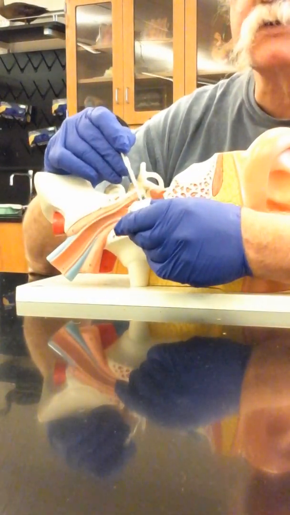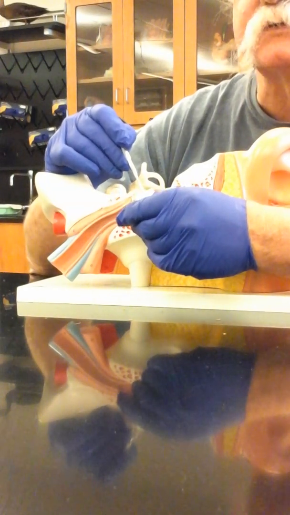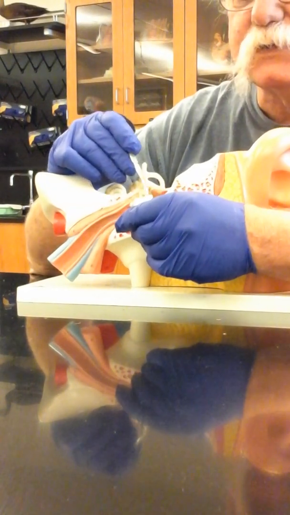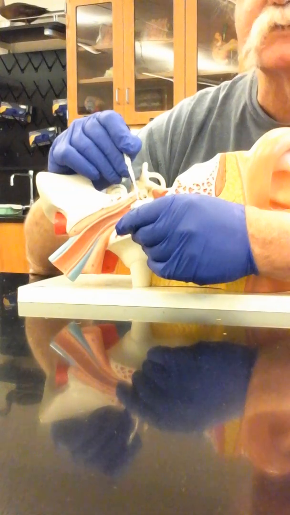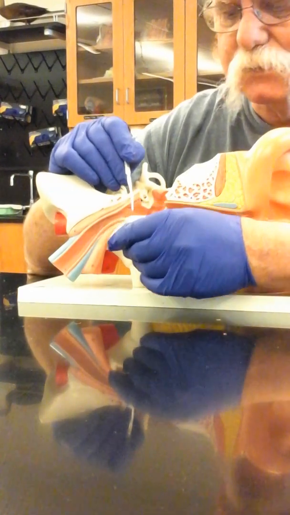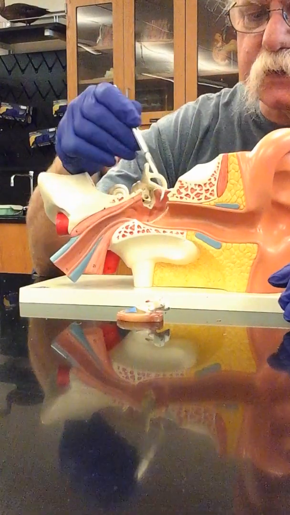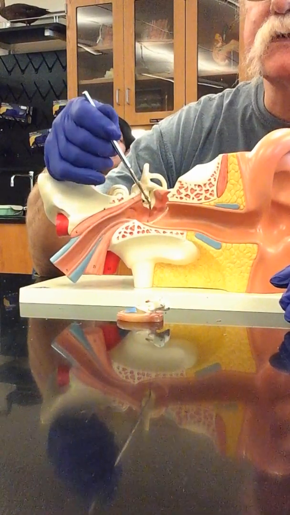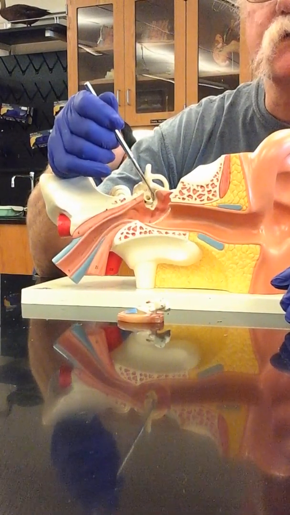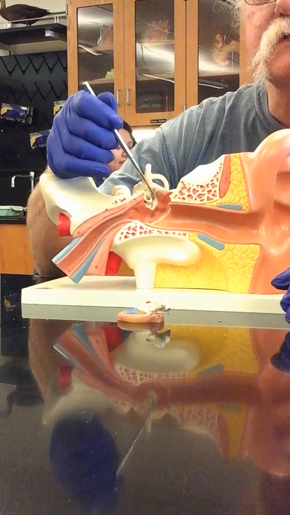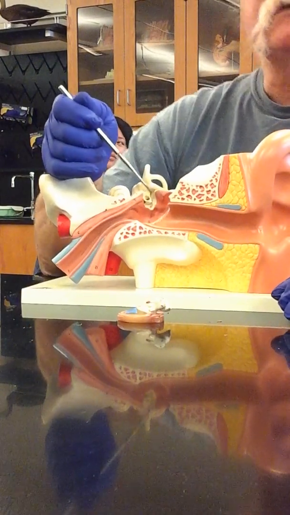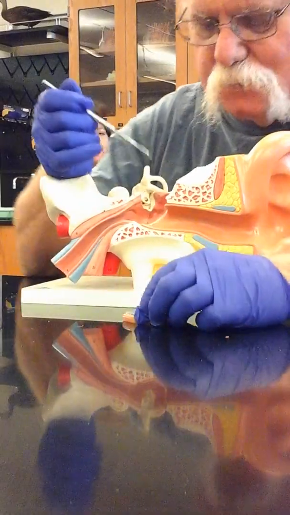This one that looks like a tooth, it's upside down, but it's a tooth-like structure. This is the incus. We've learned these before, of course. The stapes isn't attached in the model. It's up here. Looks like a stirrup. We'll come back to that in just a second.